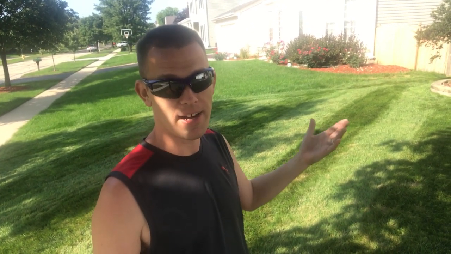So dollar spot lawn disease is very similar to all other lawn diseases. They come usually in the hottest times of the year when you've got a lot of humidity and little watering, and this year we basically had a drought season for a couple weeks in July and August. If you've watched my prior videos, you know that I'm not too big of a fan of watering heavily and frequently.